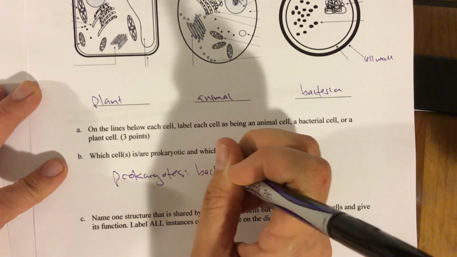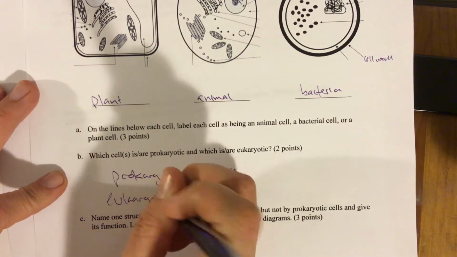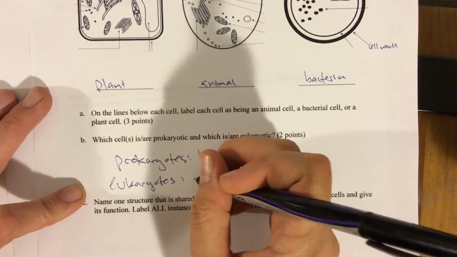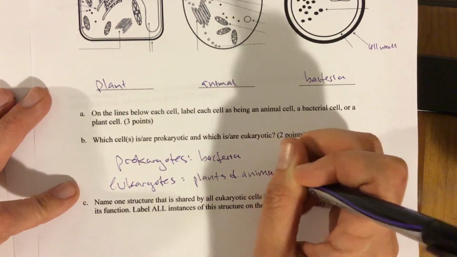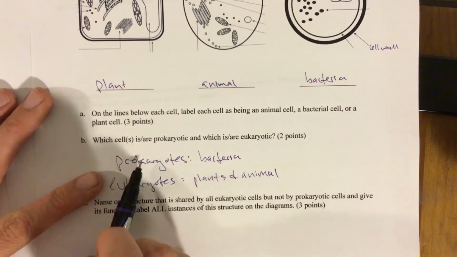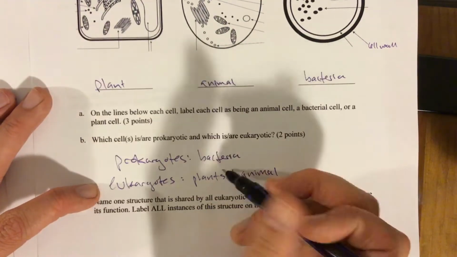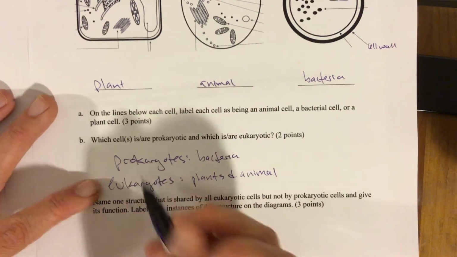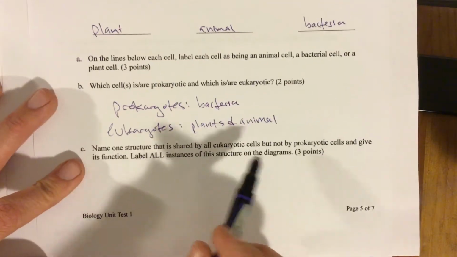You didn't have to justify. And then the eukaryotes, which means true body, which is talking in reference to the nucleus, are the plants and animal. Almost everyone got that right. There were a couple people who confused and put that the prokaryotes were the animals and the eukaryotes were the plants and bacteria. Plants and bacteria do share some characteristics, but the distinguishing characteristic between eukaryote and prokaryote is that nucleus.